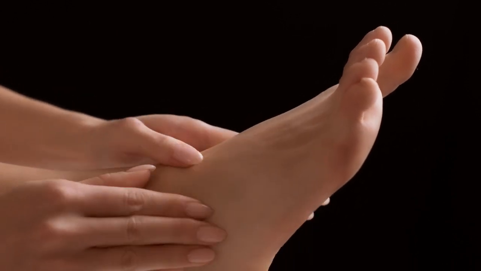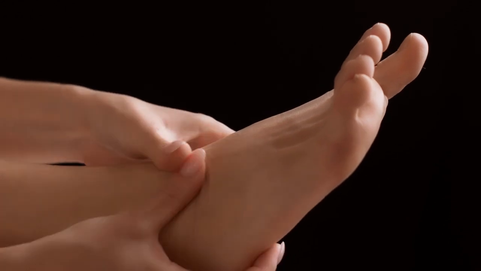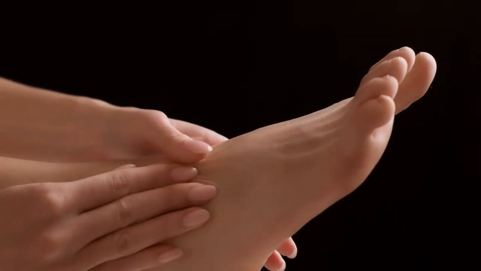Diagnosis of plantar fasciitis. Plantar fasciitis is diagnosed based on your medical history and physical exam. During the exam, your healthcare professional will check for areas of tenderness in your foot. The location of your pain can help determine its cause.